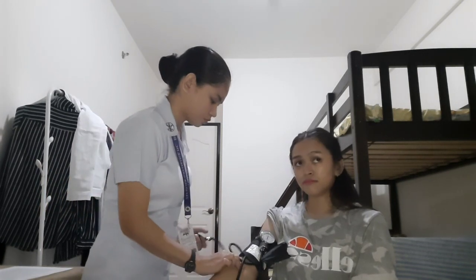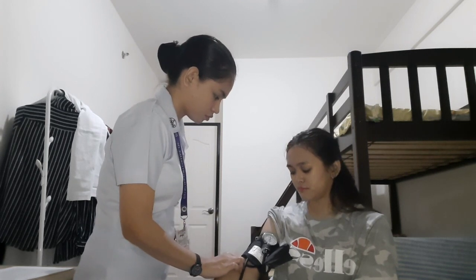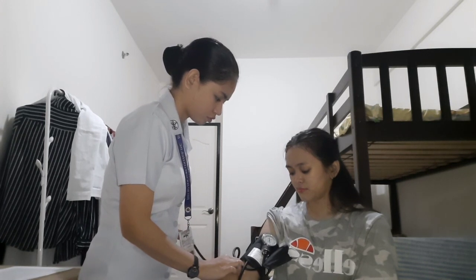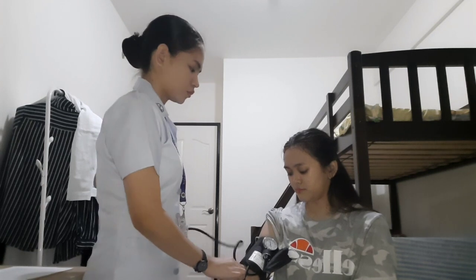So now, I will use my two fingertips to feel a strong pulsation on the antecubital space. Accurate blood pressure reading is possible when the stethoscope is directly over the artery. And then deflate the cuff. So I have already taken the estimated systolic pressure, which is 110 millimeters of mercury. For the actual taking of BP, I'm going to inflate the cuff about 30 millimeters of mercury higher than the estimated systolic.